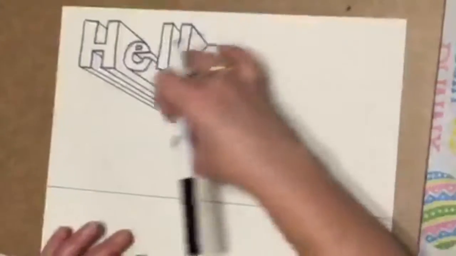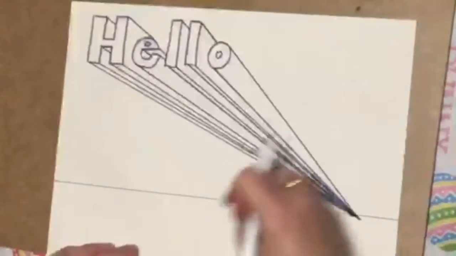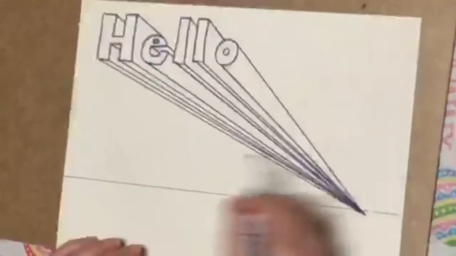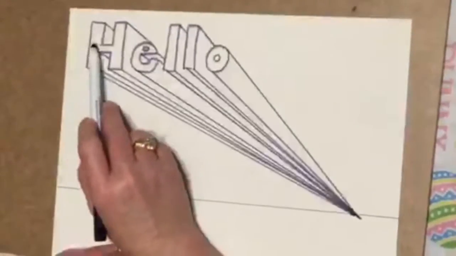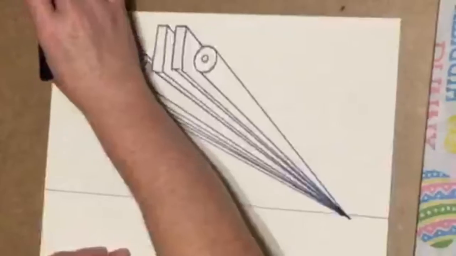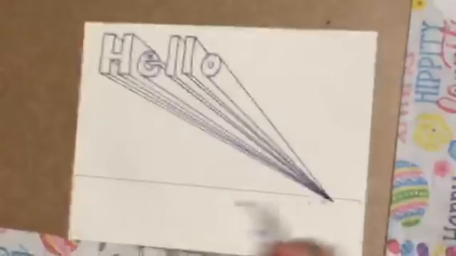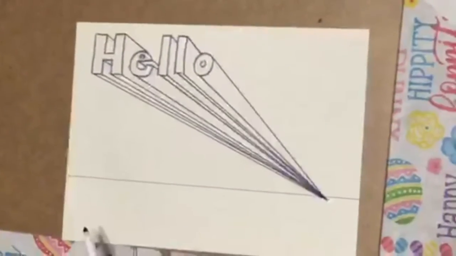You can fill the space with other shapes, your names. Just remember you have to start with a basic shape, whether it's a bubble letter, circles, or regular letters. You can do organic shapes as well.